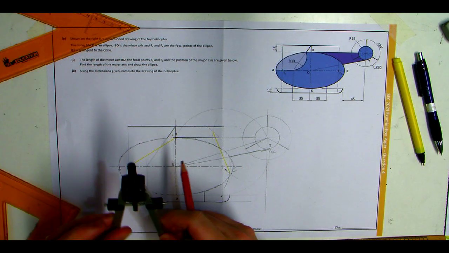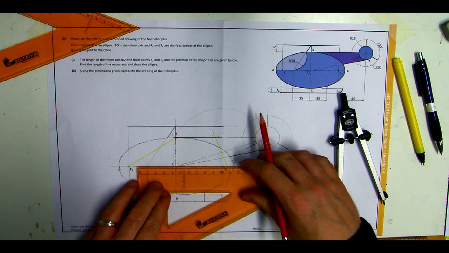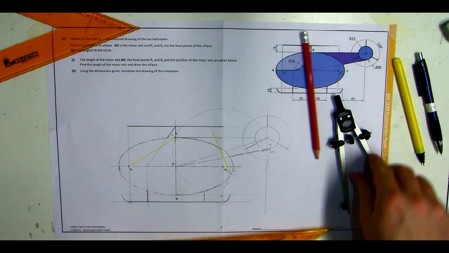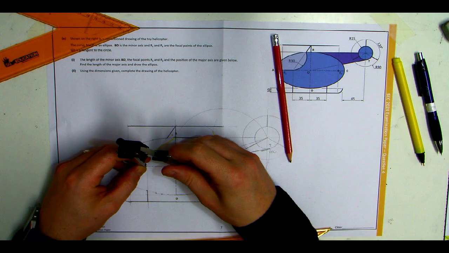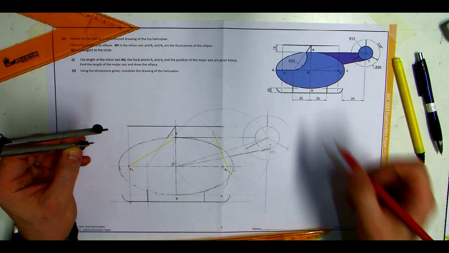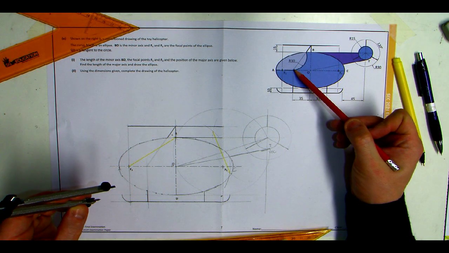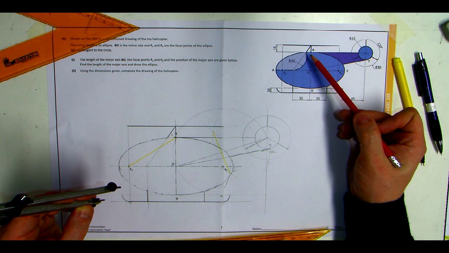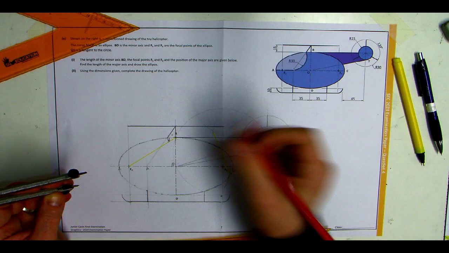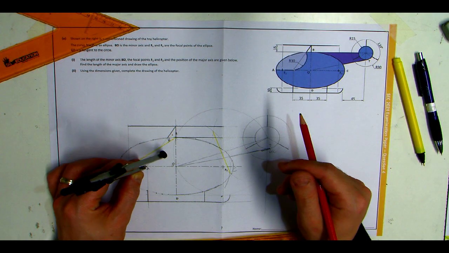the window here to do, or the cockpit if you wish, to call it that. So we'll just go 30 millimeters. So I can set my compass to that. Now, we know that this is radius 30. We know that the circle has to touch there and has to touch there. So what we'll do is, this is point A and this is point B. We'll set our compass to the radii, which is 30.